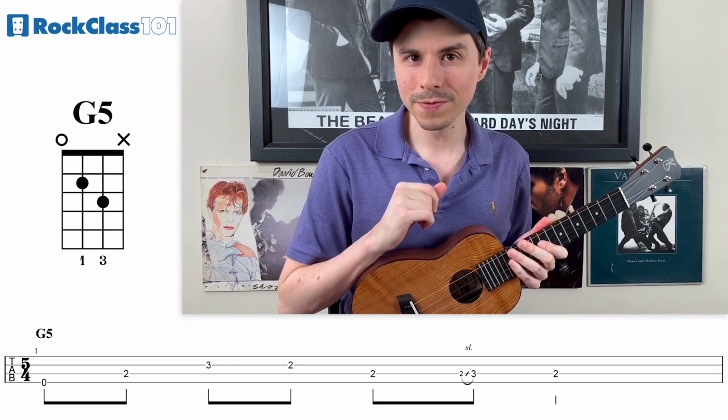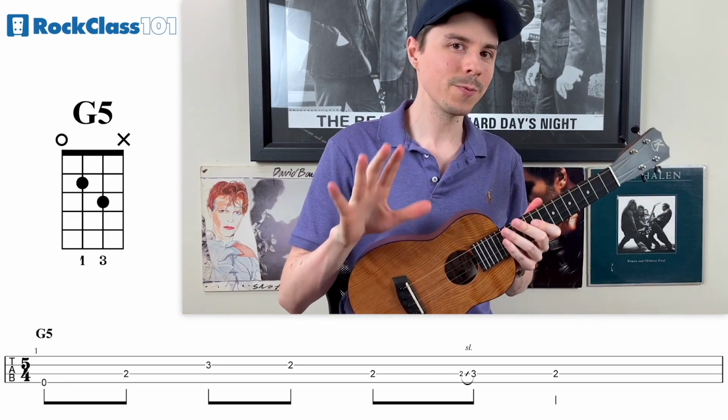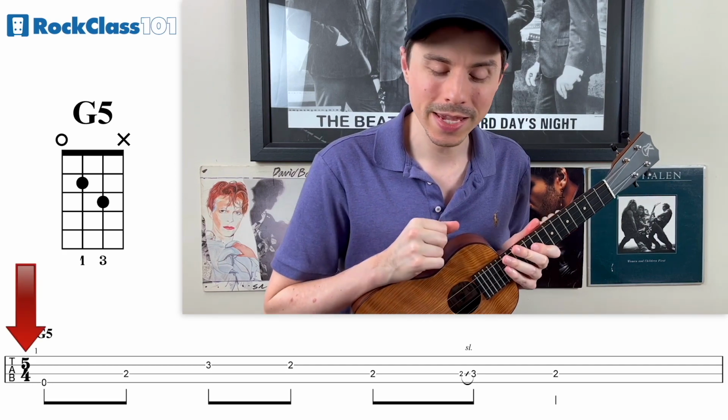So I've gone ahead and put up the first line of tab, and the big thing that we need to notice off the bat is that we are playing in 5/4.